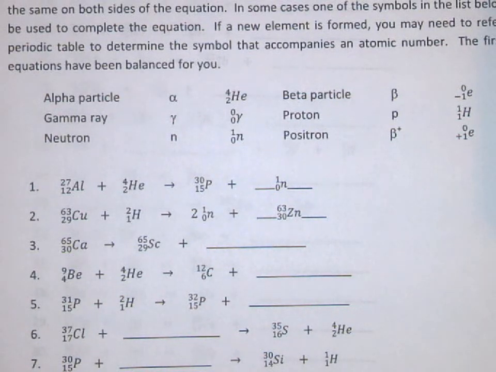Hi, and welcome to the video on balancing nuclear equations. So before we begin, I just want to break down what we mean by balancing a nuclear equation.